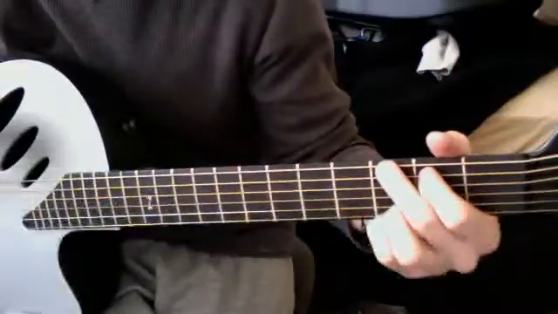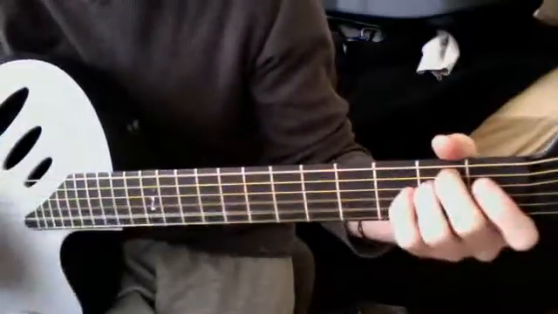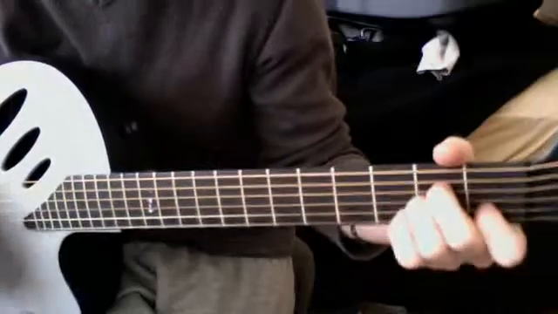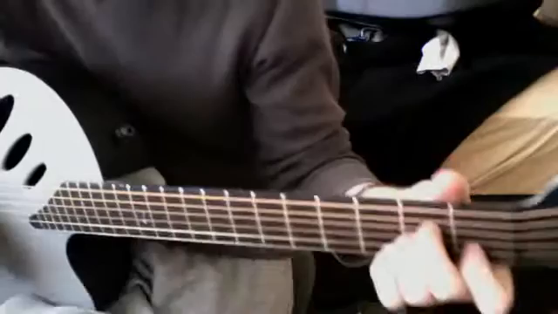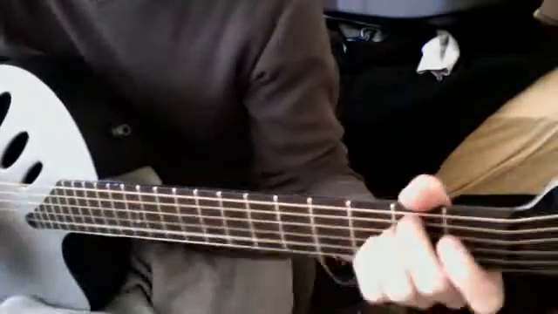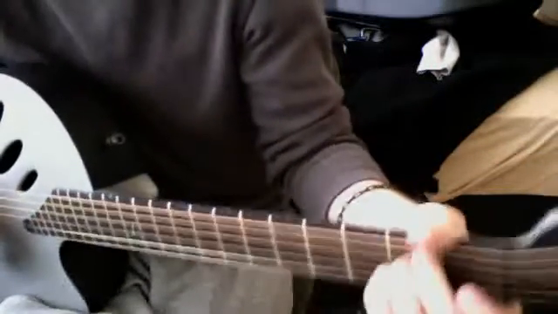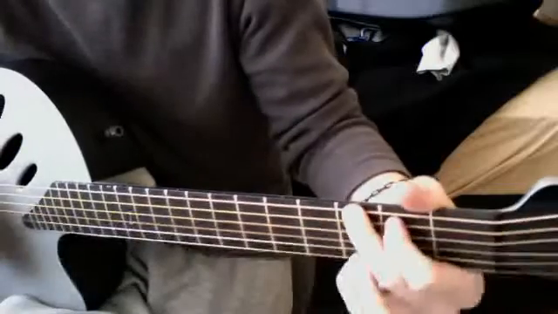So my minor chord progression went like this. But I'm going to throw in, instead of my E minor, I'm going to substitute my G major, and it's going to sound like this.